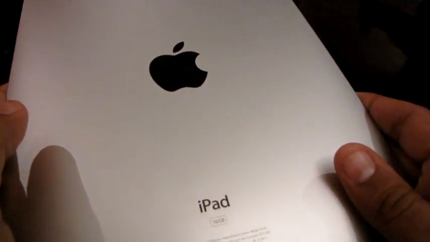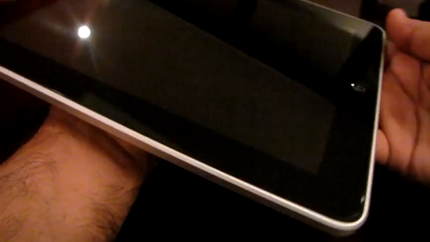Unlike the iPhone, as you can see, the back is made of aluminum, very much like the MacBook Pros that we've seen of late. Right, so here's the device. Let me just go ahead and turn it on. The screen is quite reflective. I've actually cleaned the screen before we started recording this, so we're going to use it for a while and you'll probably see some of the smudges.